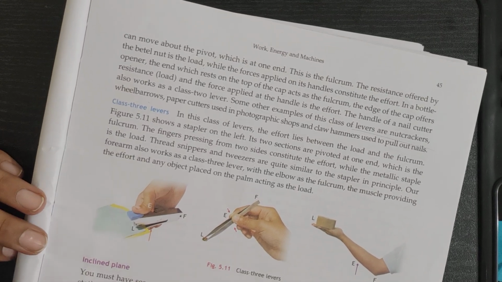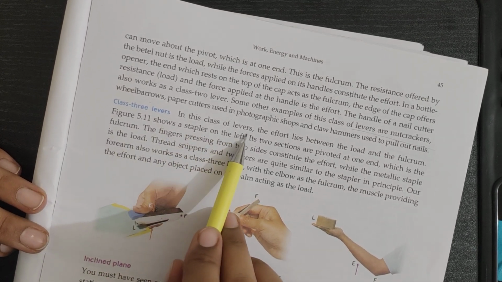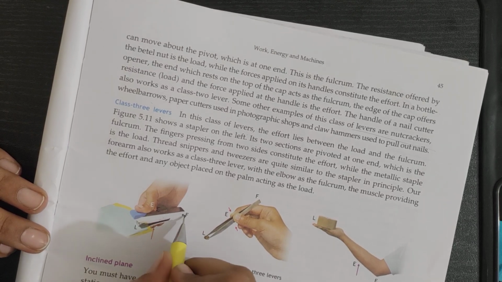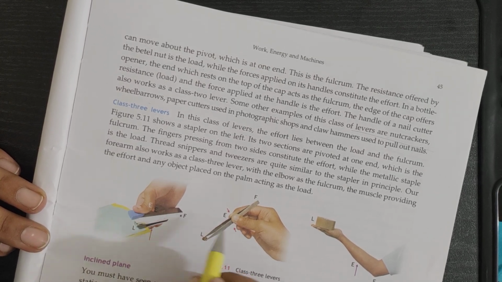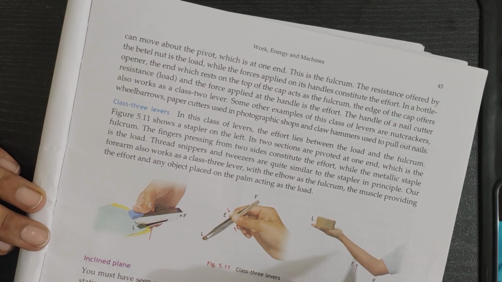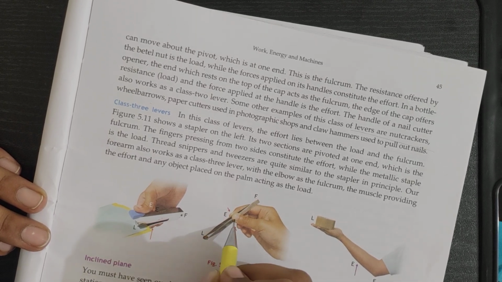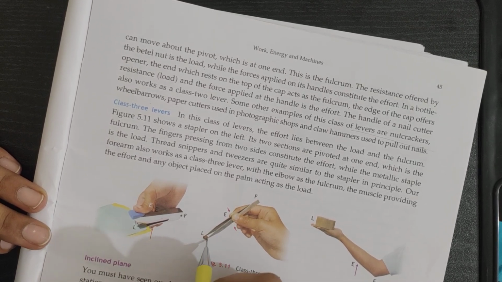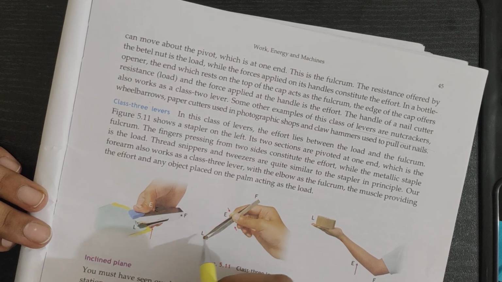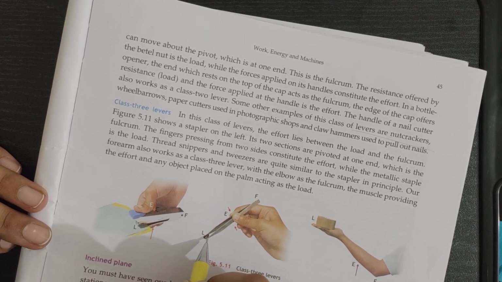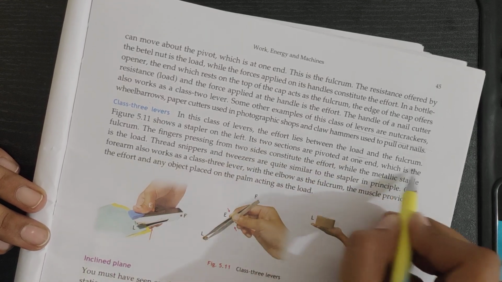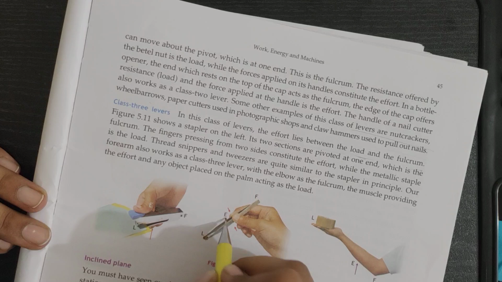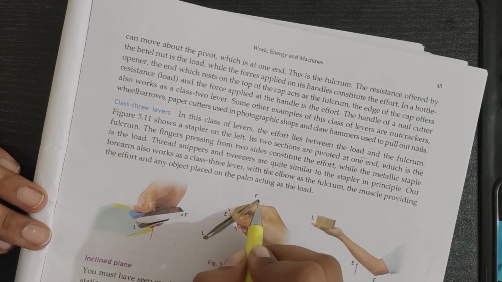Come to the class 3 lever now. In the class 3 lever, we know the fulcrum is acting at one end. The effort we are applying in the middle here. See, the effort we are applying in the middle, and the load is at the other end, at the opposite end from the fulcrum. This is the arrangement. So, the definition is that effort lies between the load and the fulcrum. Which lies? Effort lies in between the load and the fulcrum.